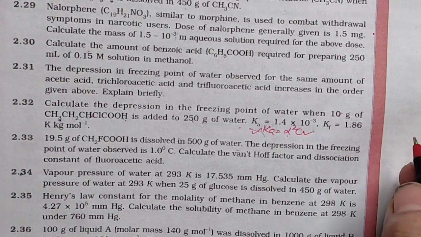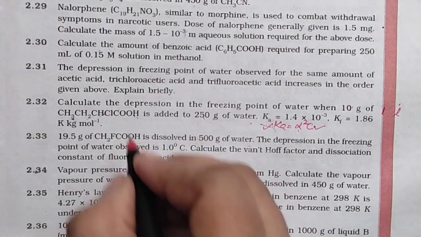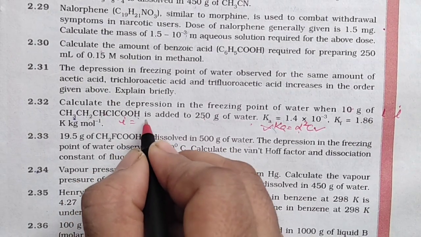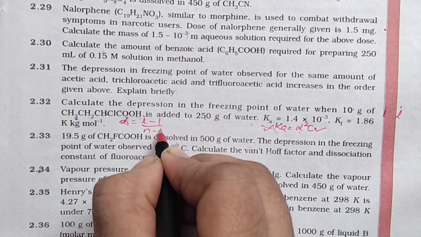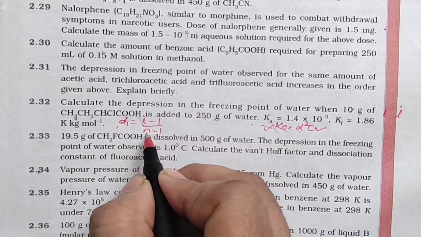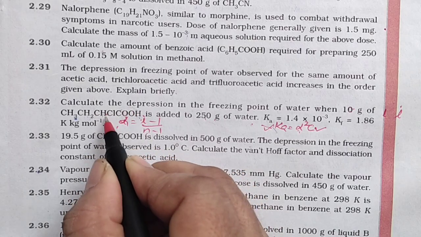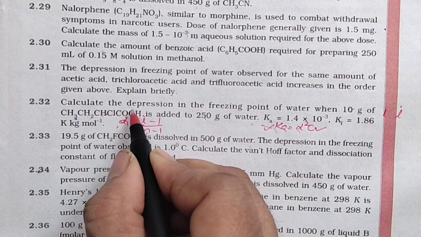Okay, Van't Hoff factor. The formula is, I'll write here, alpha is equal to (i minus 1) by (n minus 1). Alpha is calculated, put here. i is to be solved. n for all these acids will be 2, because they ionize as COO minus and H plus. n value will be 2.